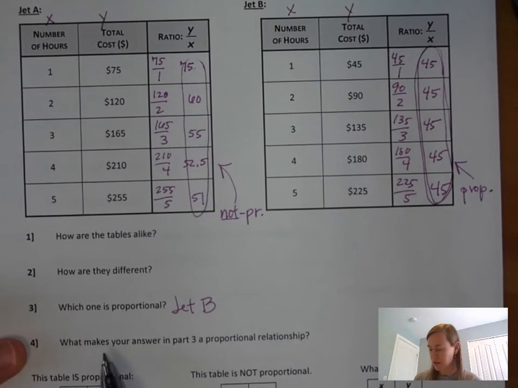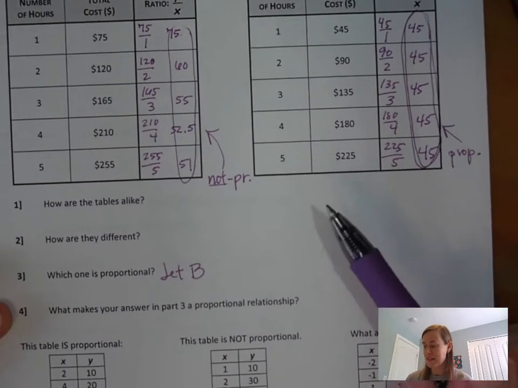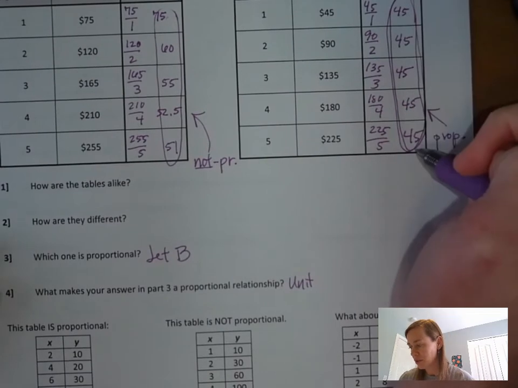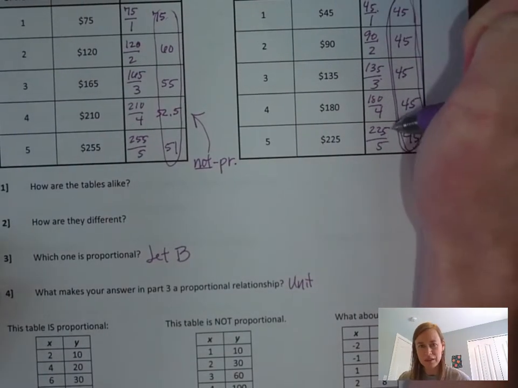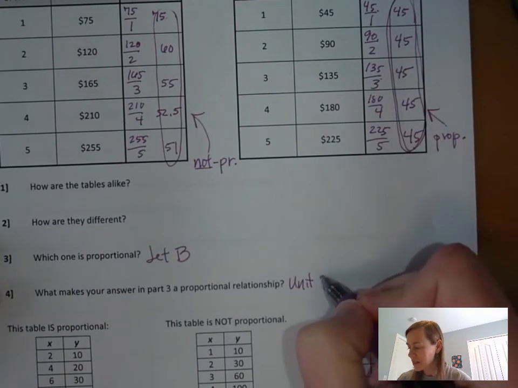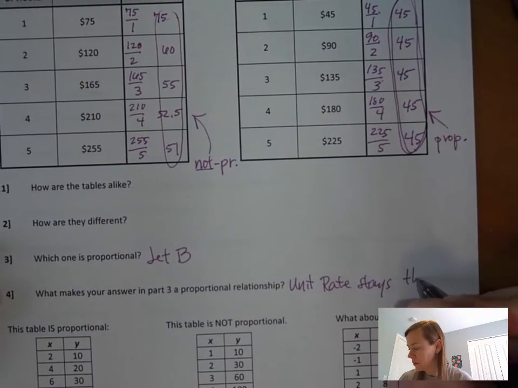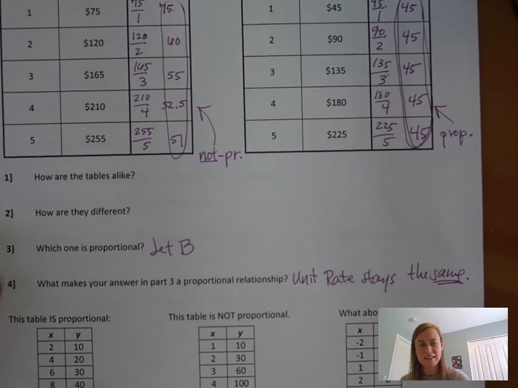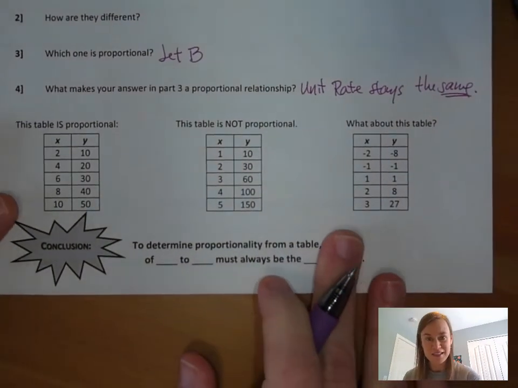What makes your answer in part 3 a proportional relationship? Do you remember what we said? It's because the unit rate stays the same. You could also say the ratio, but remember that you have to get the ratio totally simplified so that you can really compare it properly. I'm just going to say the unit rate stays the same. All right. Okay, so let's look at some more tables, and then we'll go on to graphs after this.